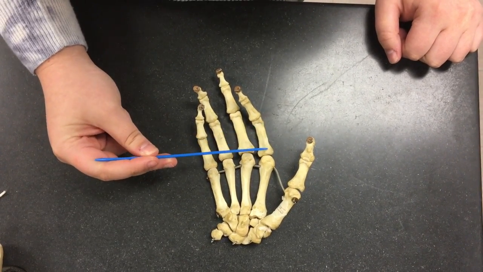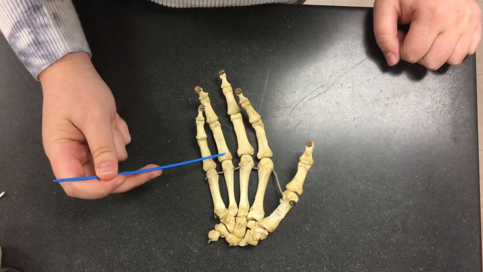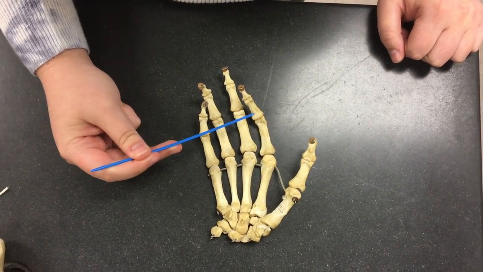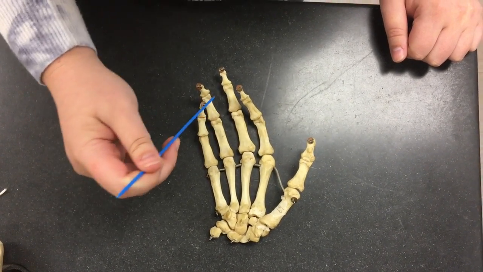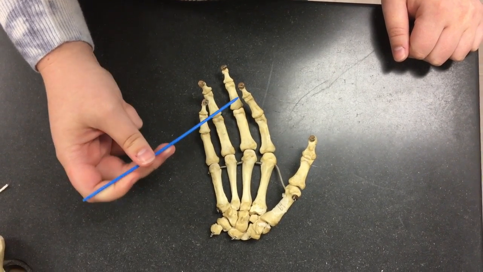This is the second proximal phalanx, the third proximal phalanx, the fourth proximal phalanx, and the fifth proximal phalanx. The second middle phalanx, third middle phalanx, fourth middle phalanx, fifth middle phalanx.